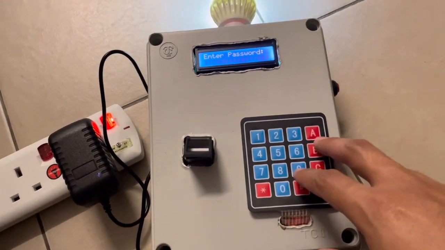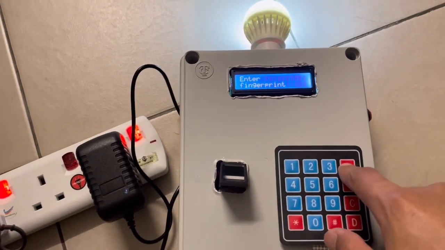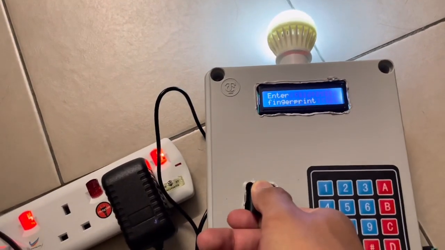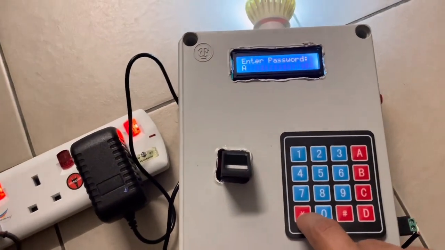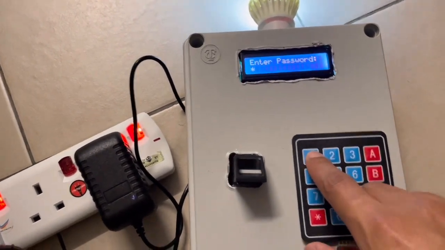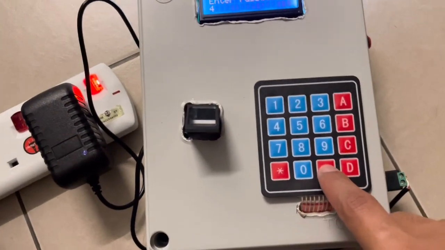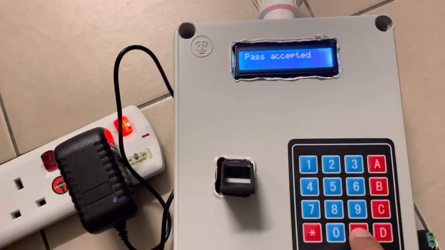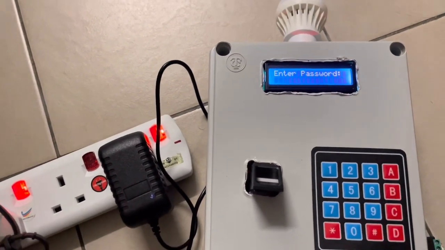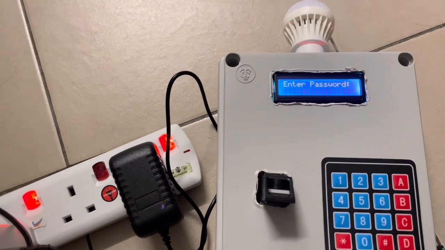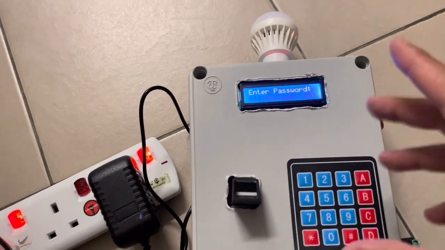So if we want to turn off the bulb, we must press A and enter the fingerprint, and the star button is the clear button. So we must clear the A. So we must put the correct password 1 2 3 and 4, and this is the enter button. So once accepted, the bulb is turned off. So the relay is triggered in the junction box. So the load is turned off, the current will not flow.